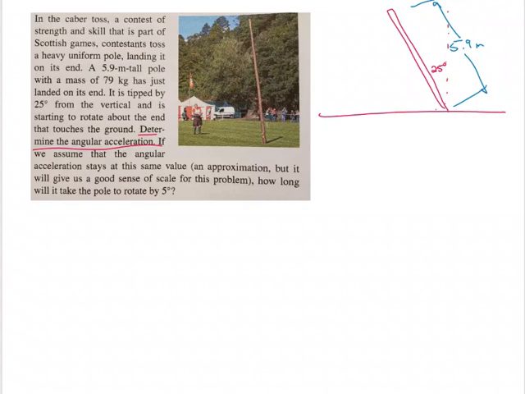Okay, and then we also know what? The weight. Where will the weight be acting? Directly downward. From where? From the center of gravity. So this is a heavy uniform pole, it says. So the center of gravity will be acting directly at the middle of the pole. So we can put that symbol on there, and then our weight vector will be coming straight down from there.